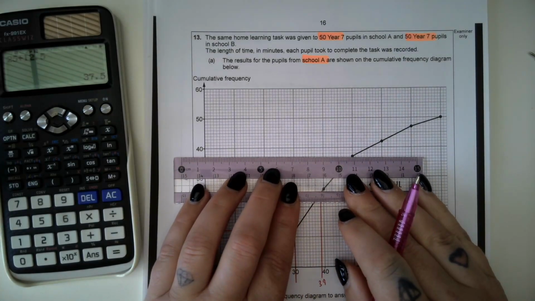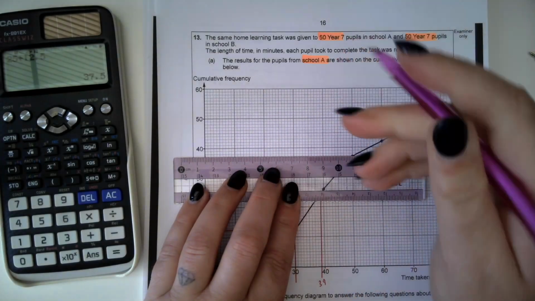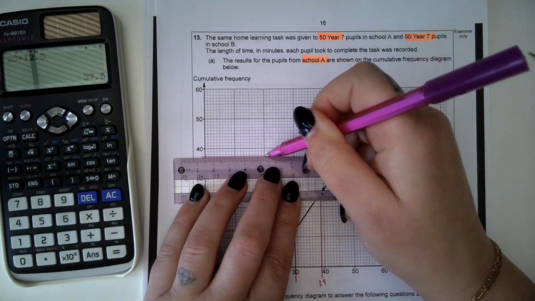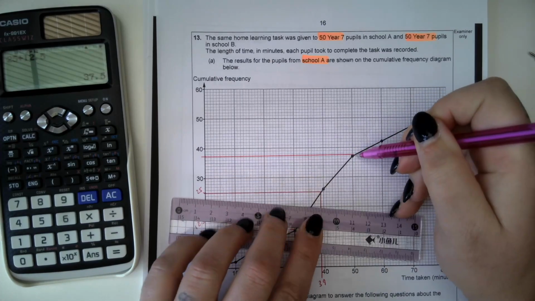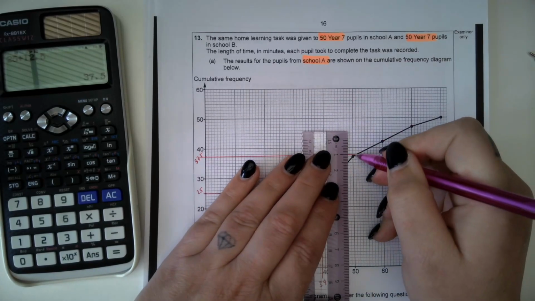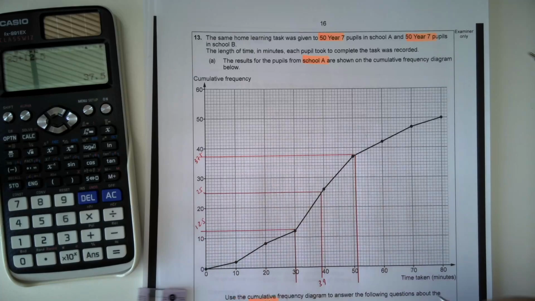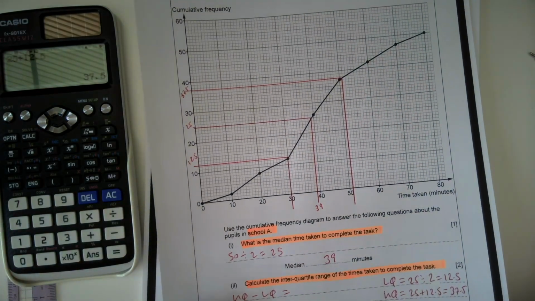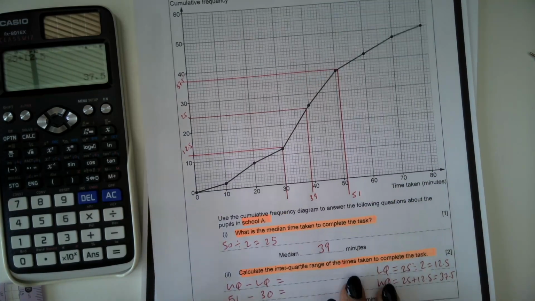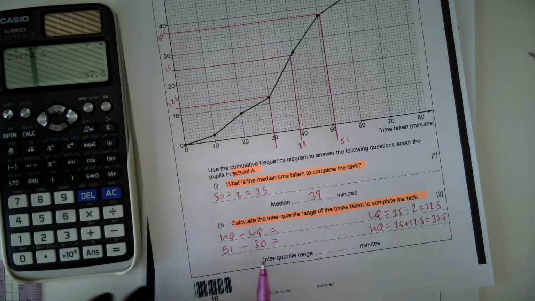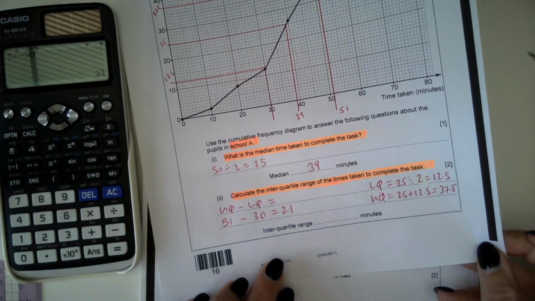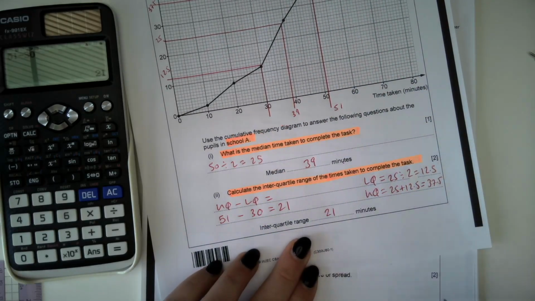So it's halfway there. So we're going to, as accurately as we can, draw across to our curve. So that's our 37.5. And then we're going to go down to our time and read off our upper quartile. So that's roughly 51. So our upper quartile is 51. So we're going to do 51 subtract 30, which is 21. So we're going to say that our interquartile range is 21 minutes.